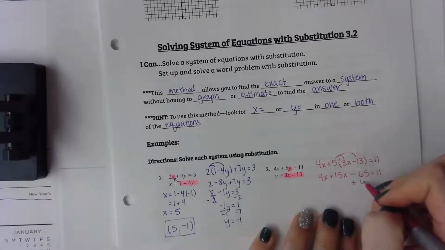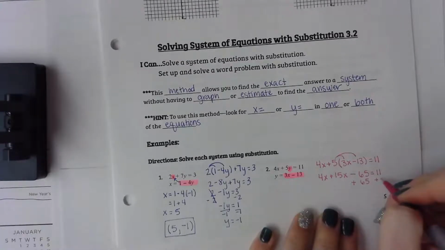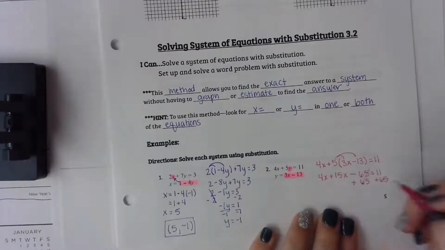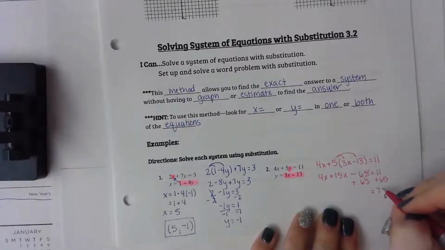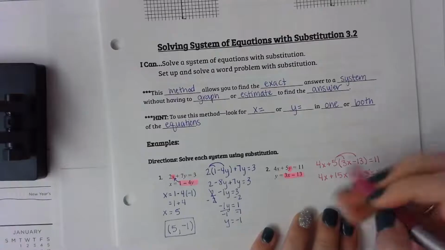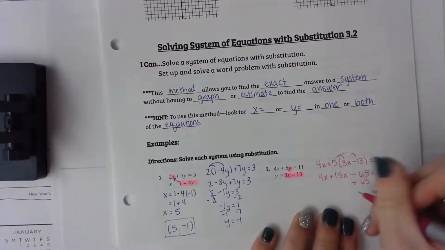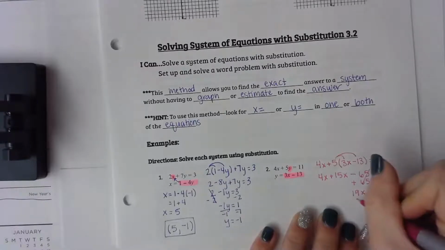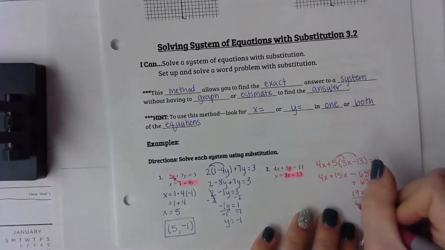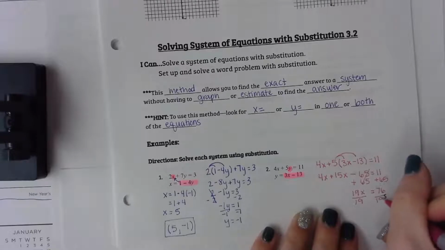I'm going to add 65 to both sides. So 11 plus 65 is 76. And then 4 plus 15 is 19x. So divide both sides by 19.